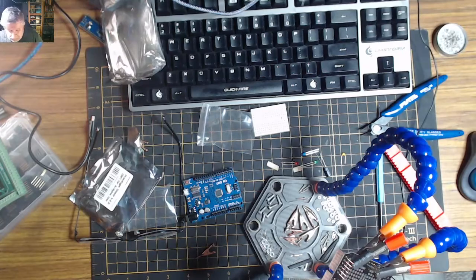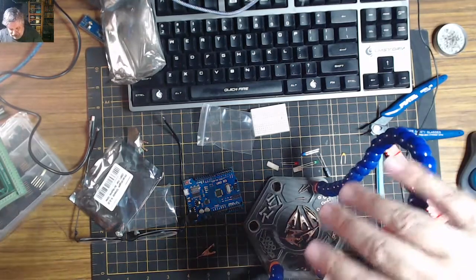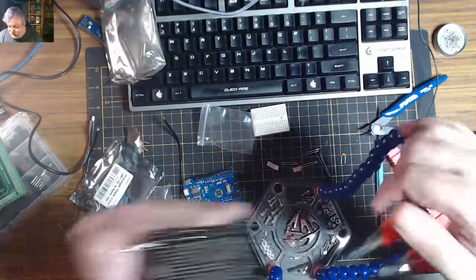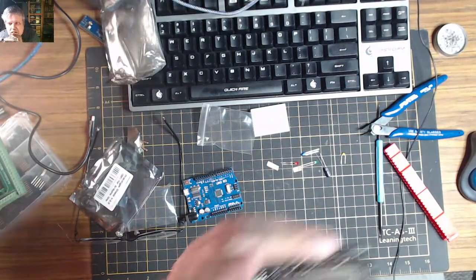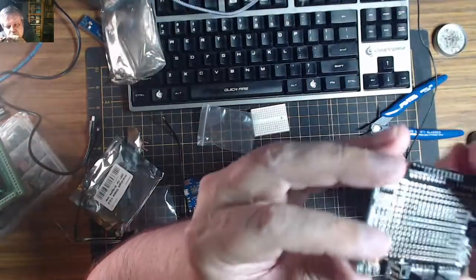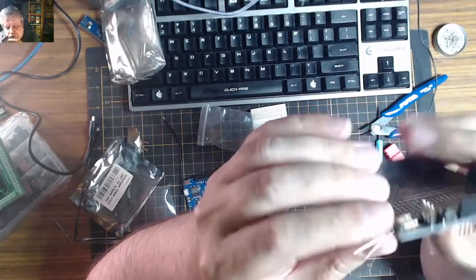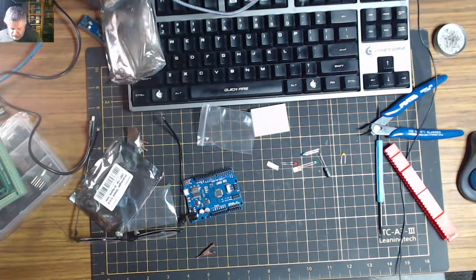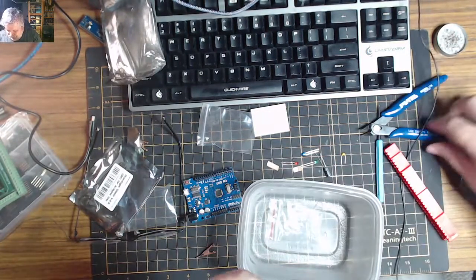There. Let's see how it looks. Good. Okay. Scrap bin. Let's not make a mess.